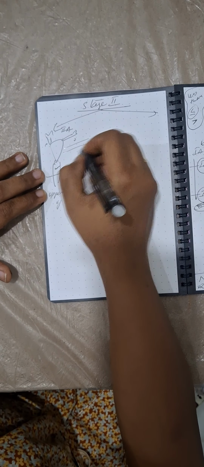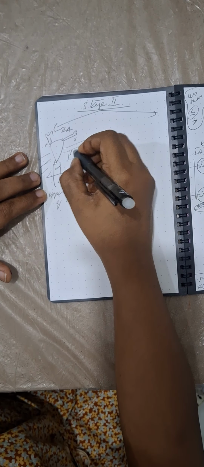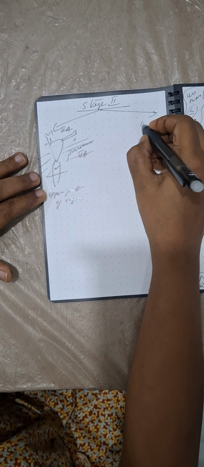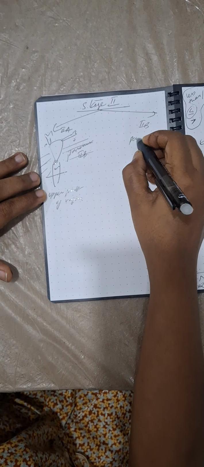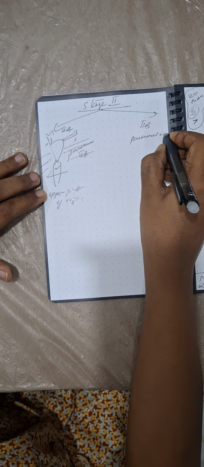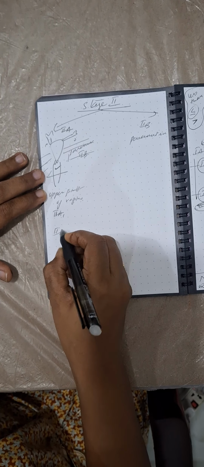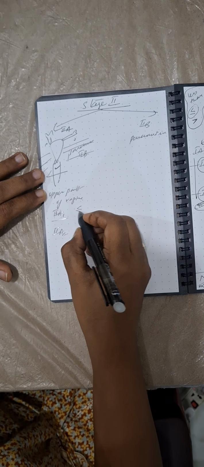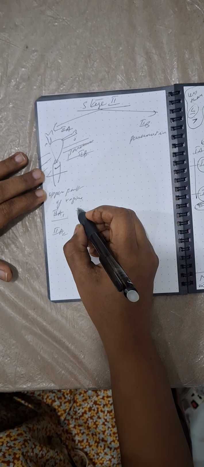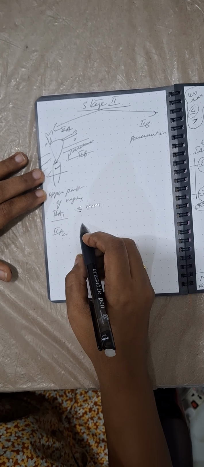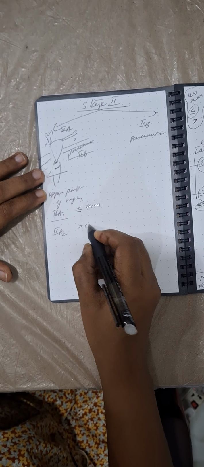Okay. If the side peritoneum or parametrium is involved, then it is stage 2B. 2B is parametrium. 2A is again divided into 2A1 and 2A2. Okay. 2A1 is less than or equal to, you remember that? Less than or equal to 4 centimeter of greatest dimension, and 2A2 is more than 4 centimeter.